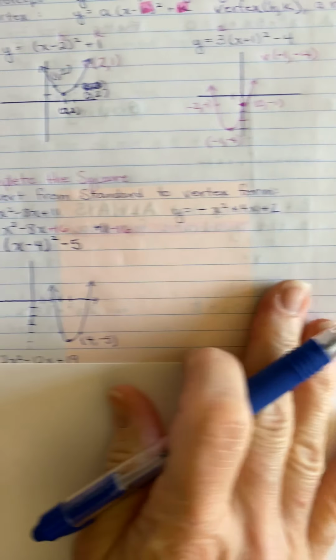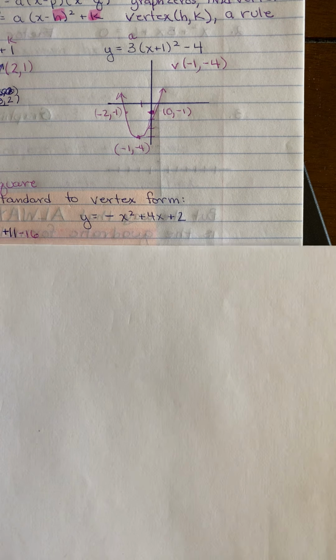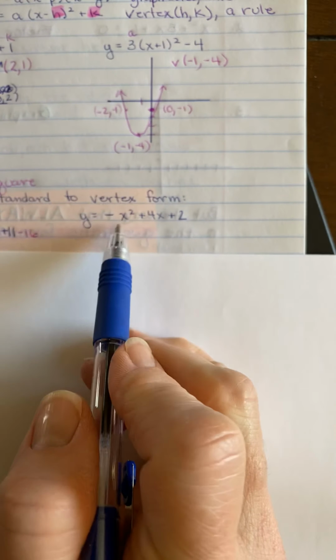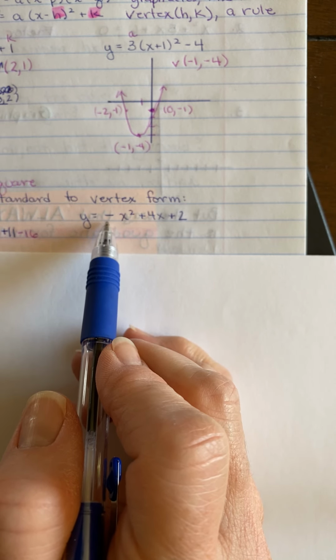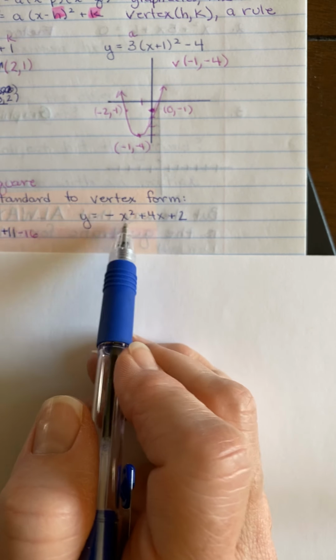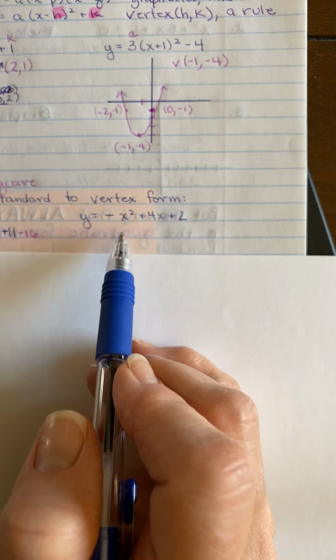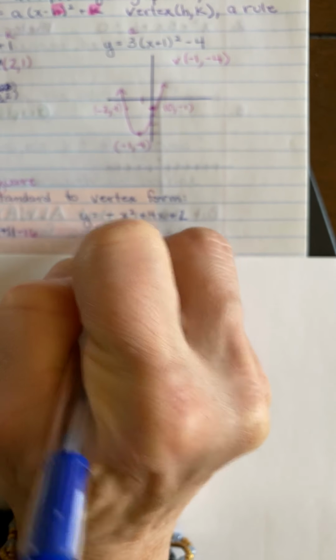Great. Let's do one more. Actually, I got 2 more for you. Do you see how the negative is here? We never can complete the square when we have a negative coefficient in front of our x squared. So the very first thing that we need to do is we need to pull that off.